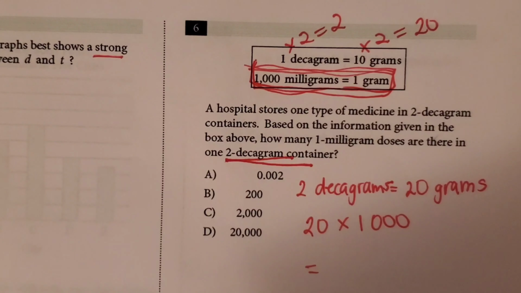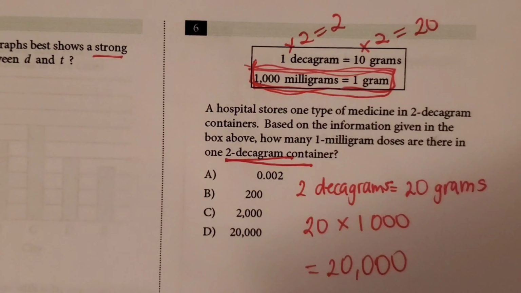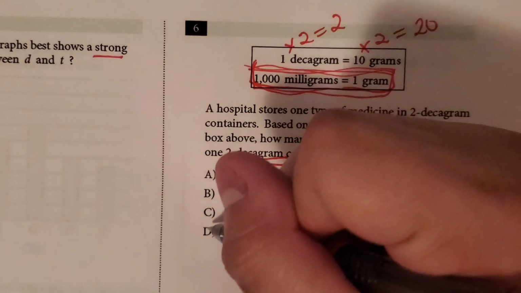And this will equal 20,000. Therefore, choice D is the correct answer.